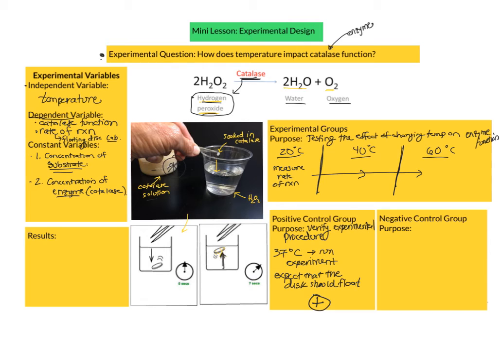Okay, a negative control. Typically, a negative control is intended to identify any confounding variables, meaning anything else besides what you're testing for that might be impacting your results. That might be giving the appearance of a result, but is actually caused by something that you haven't accounted for. So the way that we set up a negative control is we are going to intentionally leave something out to make sure that we're not getting any false results.